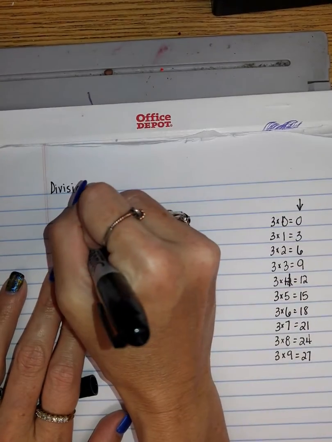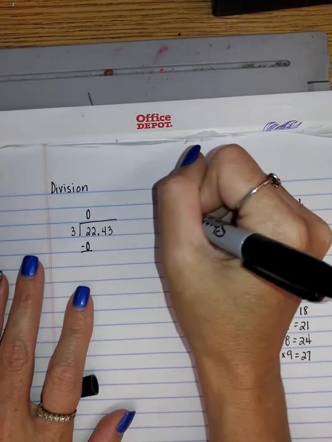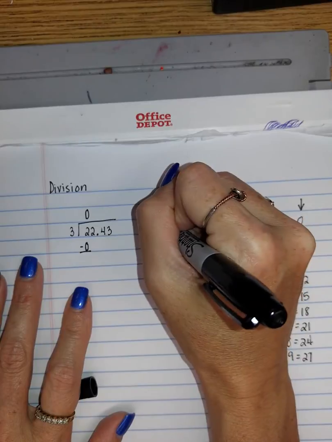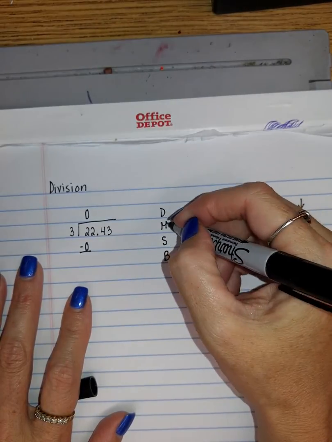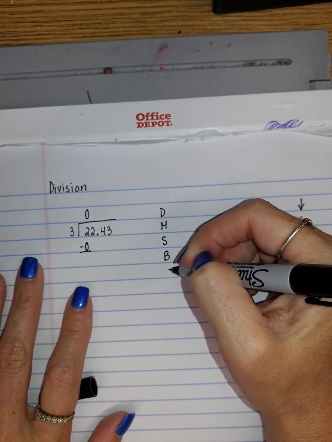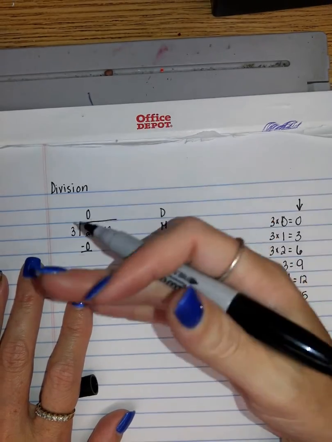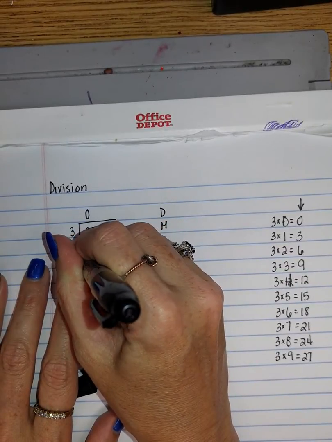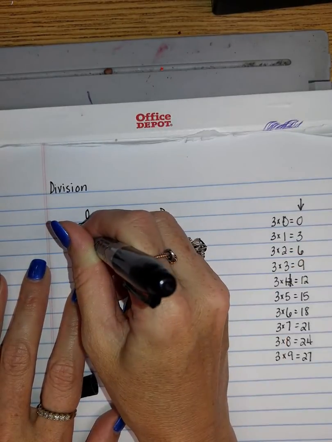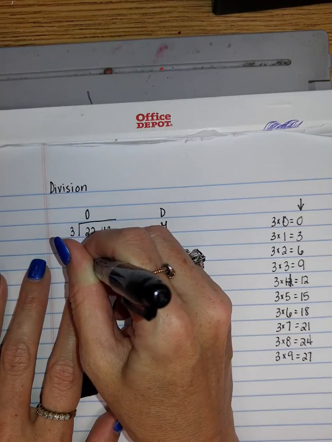Now I multiply. 3 times 0 equals 0, and I subtract that. We do division, multiplication, subtraction, bring down. Dad, mother, sister, brother. This is my order, and I repeat doing that for each place value. 2 minus 0 is 2. So I did my subtraction. Now I bring down just my next digit.